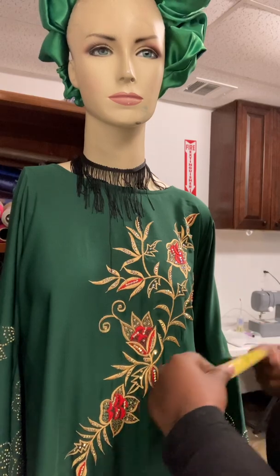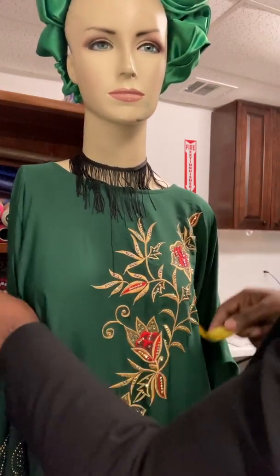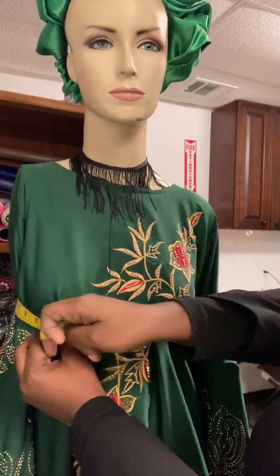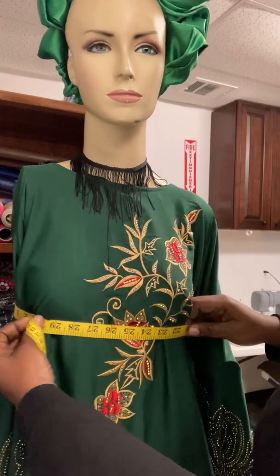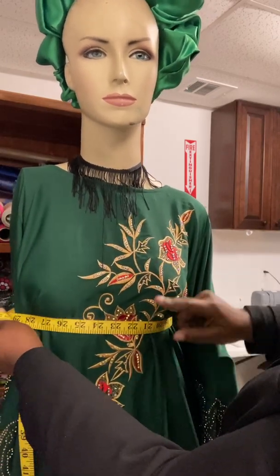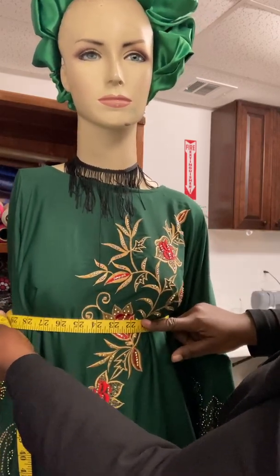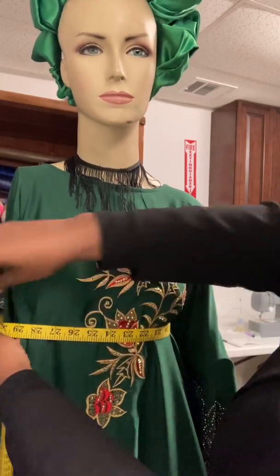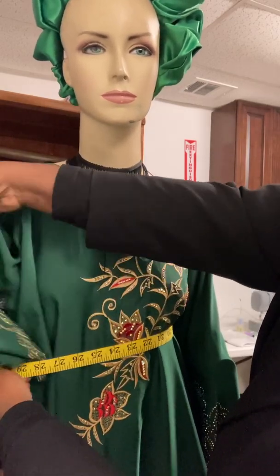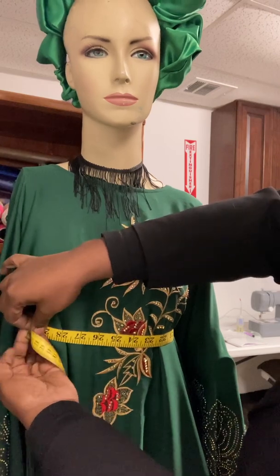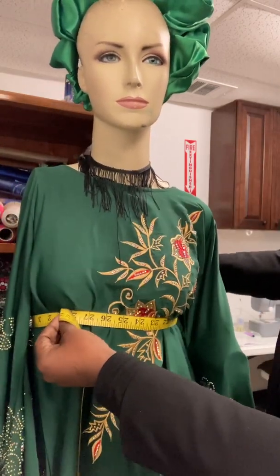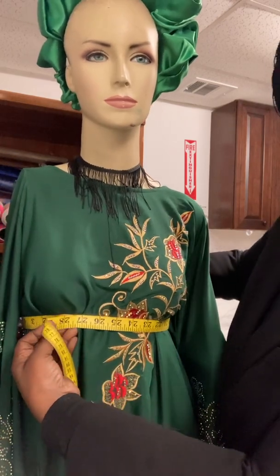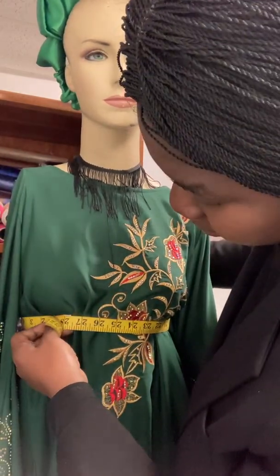Now we have the under bust measurement, same circumferentially. You place it directly under the bust, and let it be firm. See, and make it straight at the back, directly under the bust. Hers is 28.